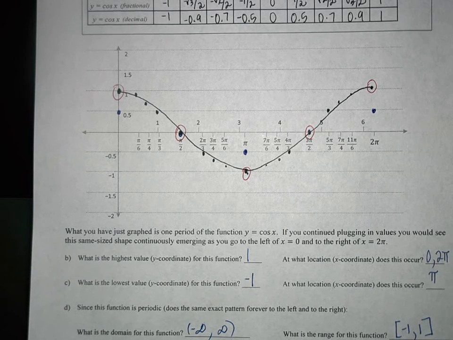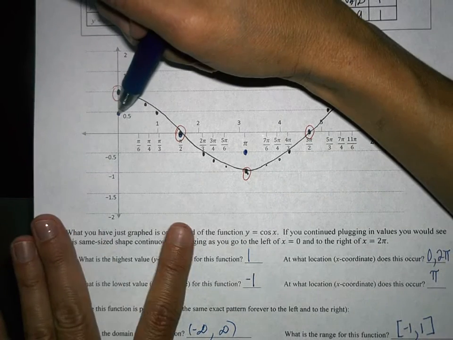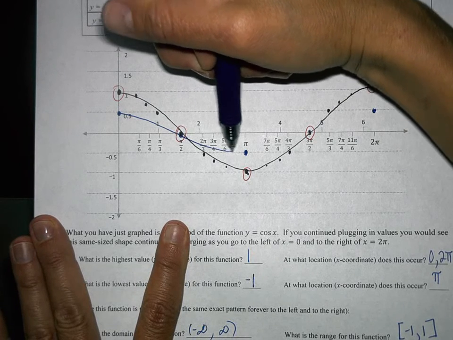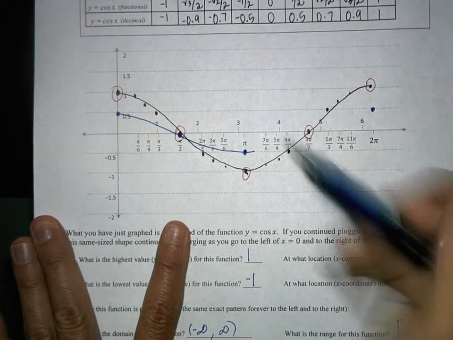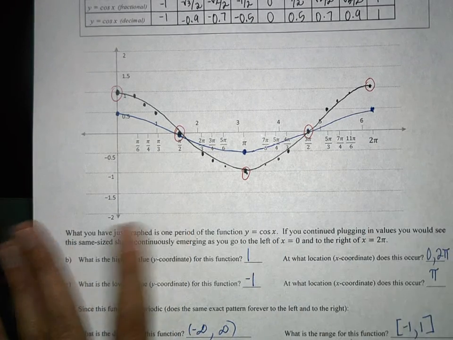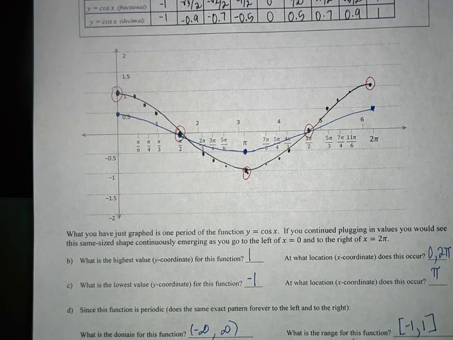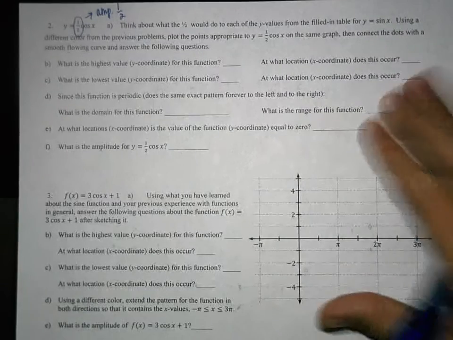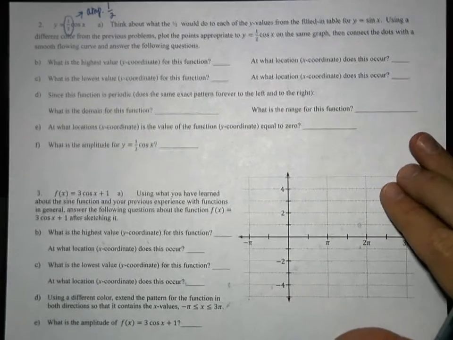And so again, we're going to go ahead and try to draw our curve in a smooth, wave-like pattern. Mine does not look great, but there you go. Okay, so you can kind of see it almost looks like it's smushed a little bit. Okay, so going back to the other page to answer our questions. Okay, what would be our highest value?